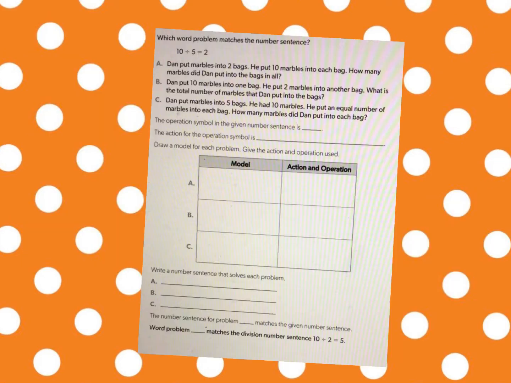Let's keep going. All right, so for this one, it says, which word problem matches the number sentence 10 divided by 5 equals 2? So I'm going to circle that, and I'm going to be looking at each of these story problems now. I'm going to try to figure out which one matches this number sentence or equation, 10 divided by 5 equals 2. Letter A says, Dan put marbles into 2 bags. Okay, so I'm going to model that here on A, 2 bags. He put 10 marbles into each bag.